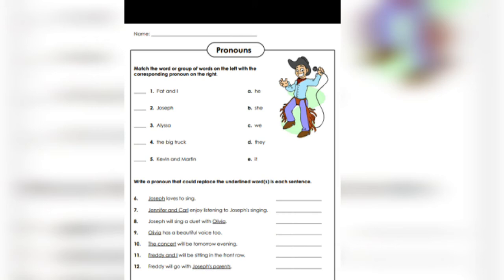Moving to the next sentence, Joseph will sing a duet with Olivia. Now, carefully look, we have to replace only the underlined word. Here there are two nouns, Joseph and Olivia. We just have to replace the noun which is underlined. So here, Olivia is the underlined word. Olivia is a girl, so we use she.